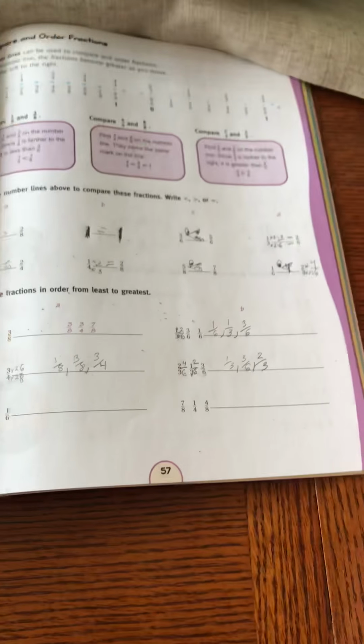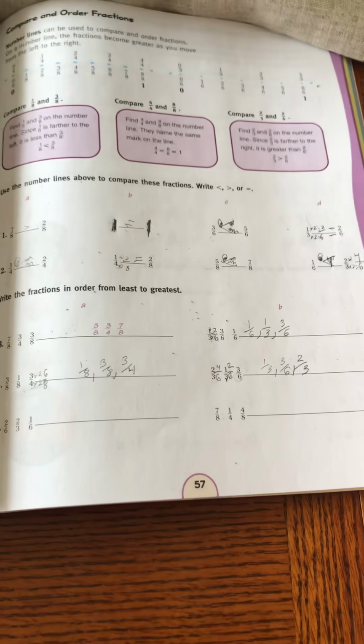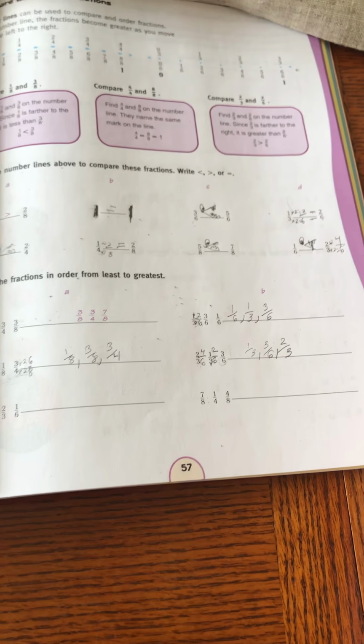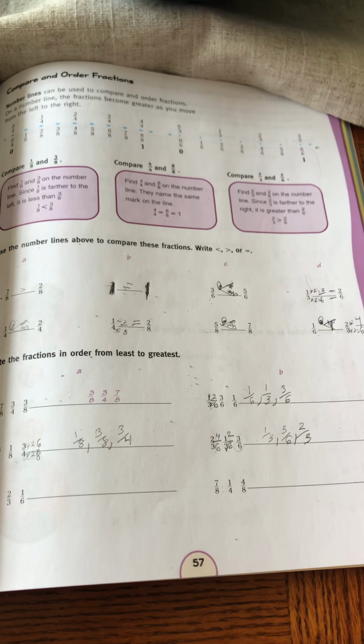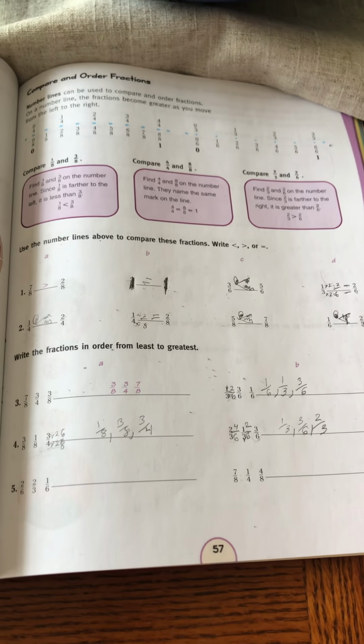Equivalent fractions are so important. It's not just one of those things you do in school. I use it all the time when I'm baking or cooking or buying groceries. Sometimes I use it for yard work. It's just one of those things that you will use all the time when you're a grown-up.